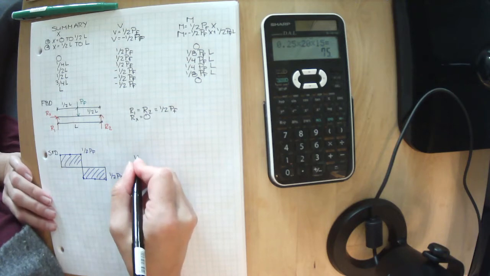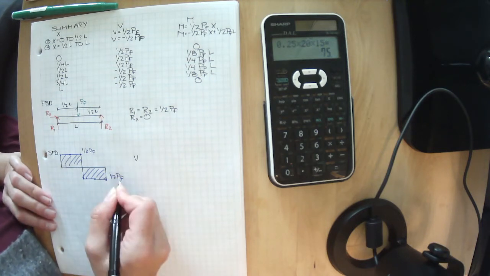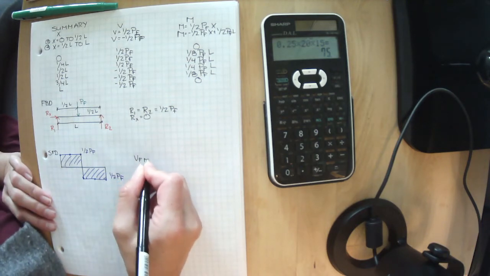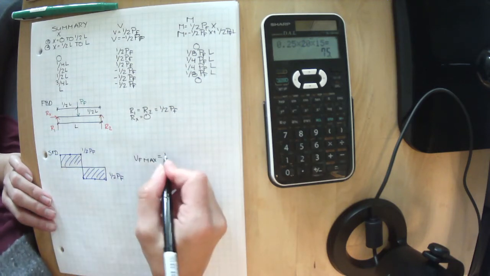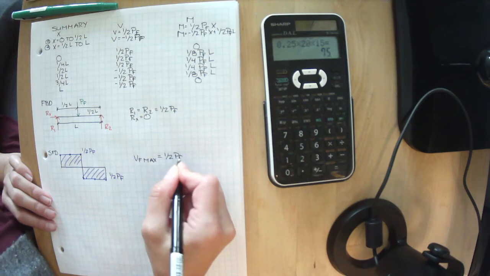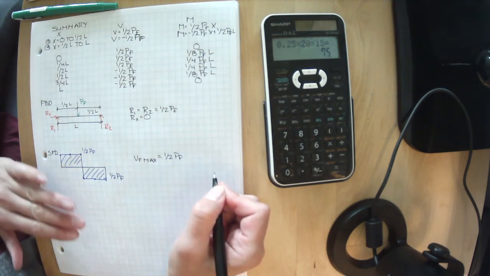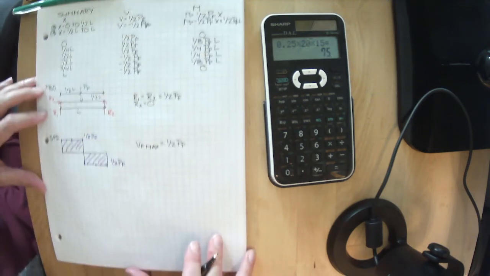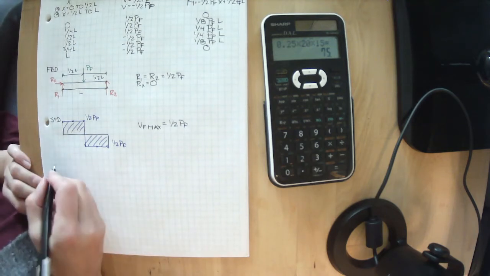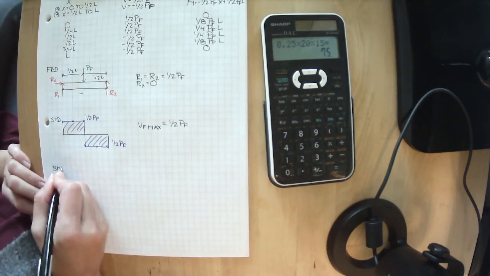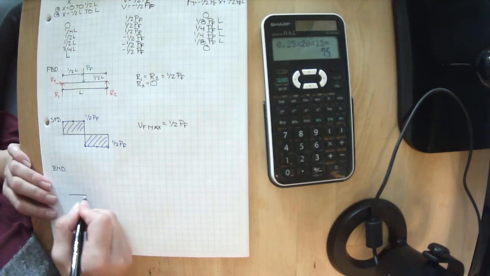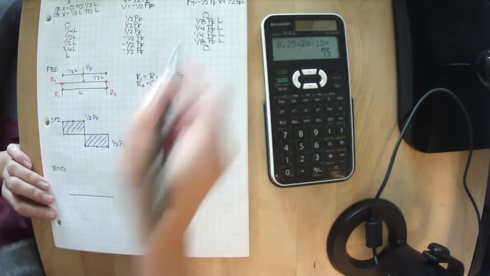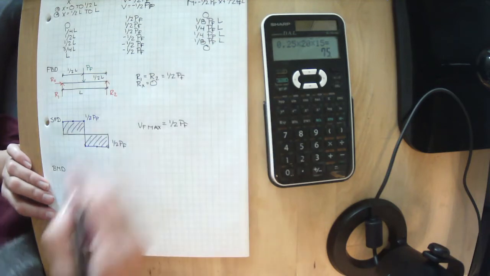So we're talking about a factored load, so VF max equals 1/2 PF. And it occurs anywhere on the beam. Let's do our bending moment diagram. All right, we have all of these values right here.